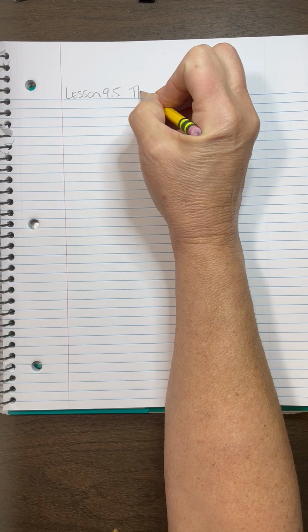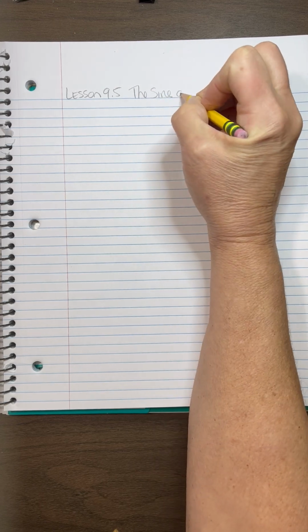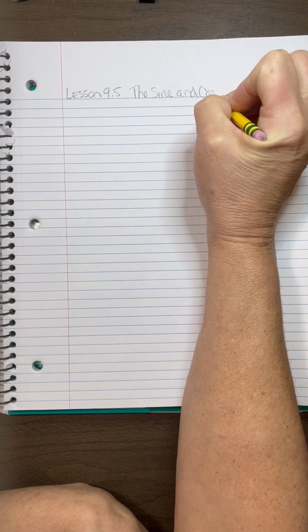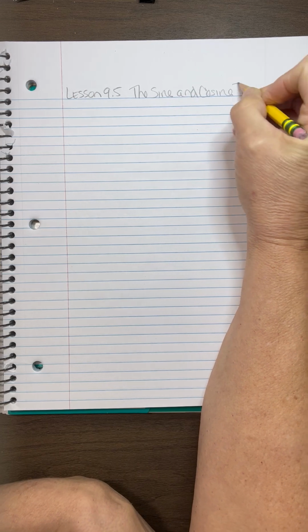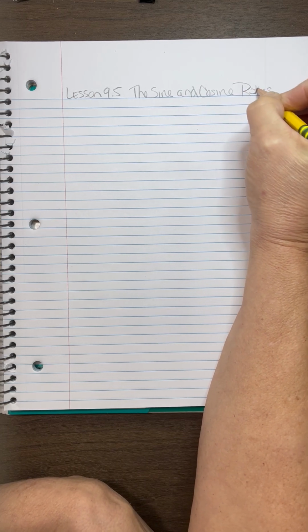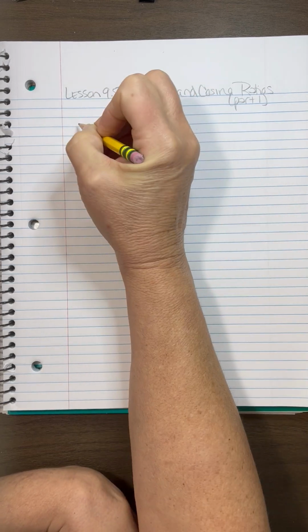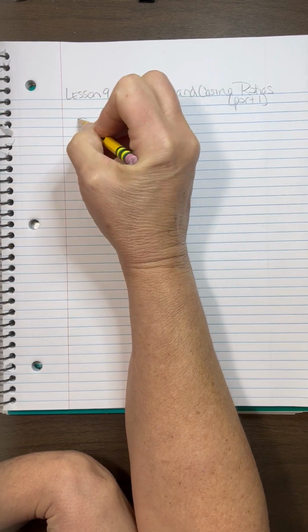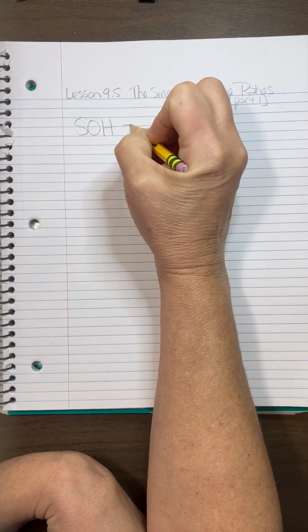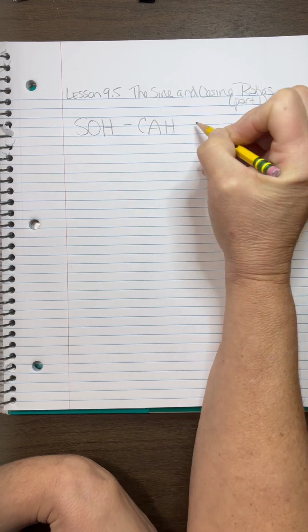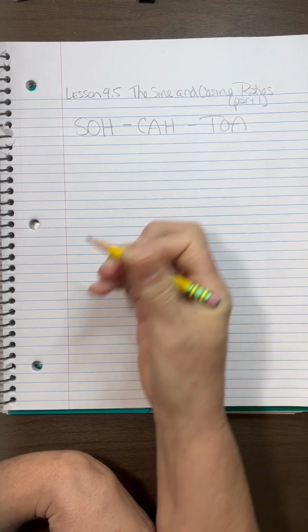We're going to do the sine and cosine ratios, part 1. All right, so we talked about the acronym you can use to remember: SOH CAH TOA.